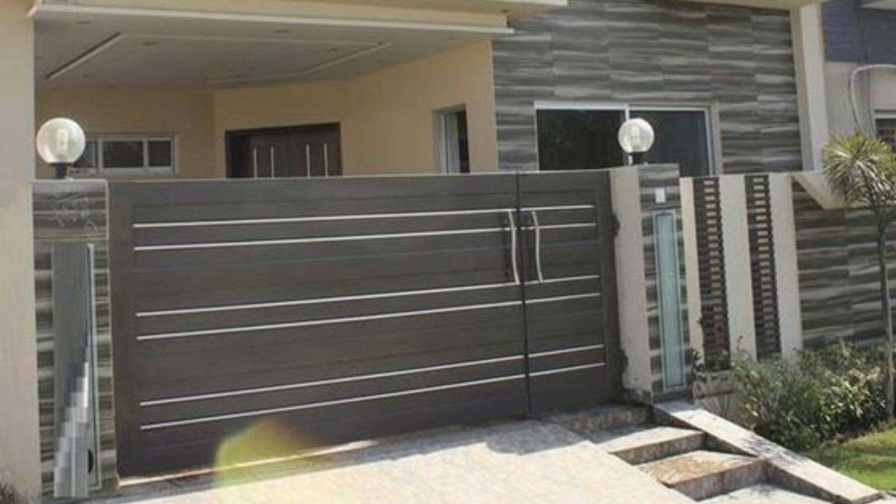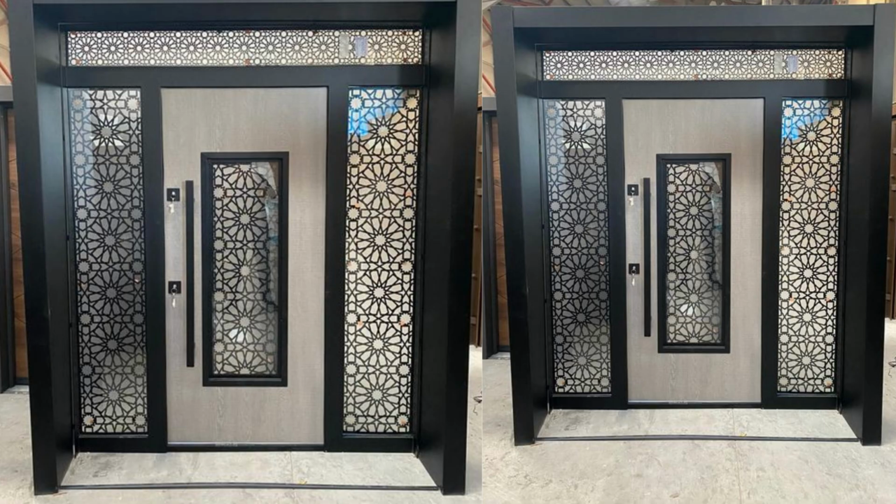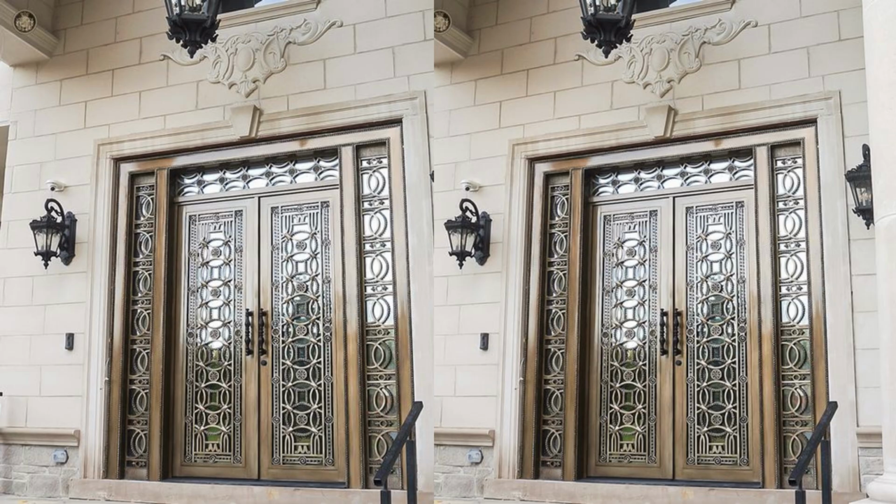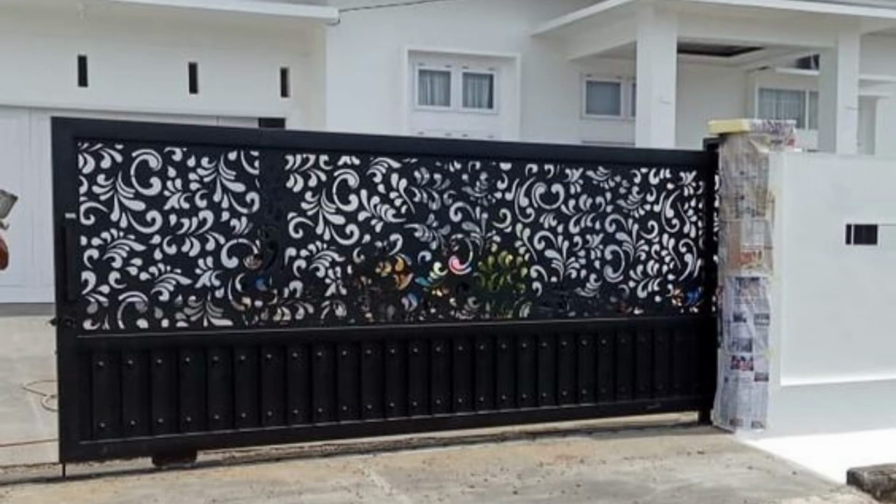Here are low cost simple main gate designs for your home. The simple main gate designs also prove to be a good option when you have vibrant home decor styles. The simple main gate designs have an element of beauty, functionality, and a lighter tone to the exterior home decor.